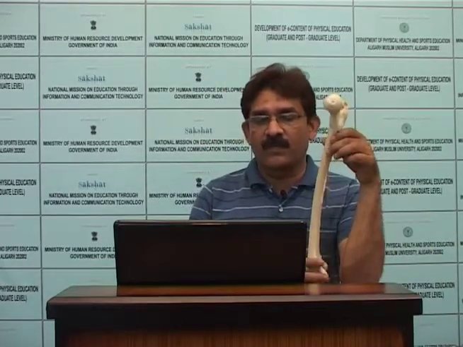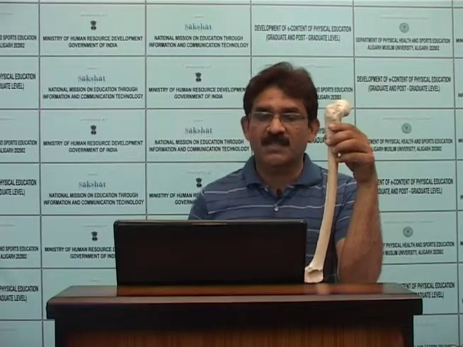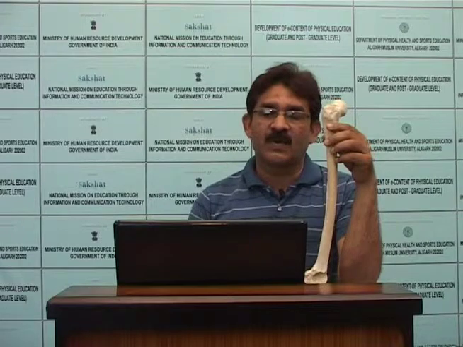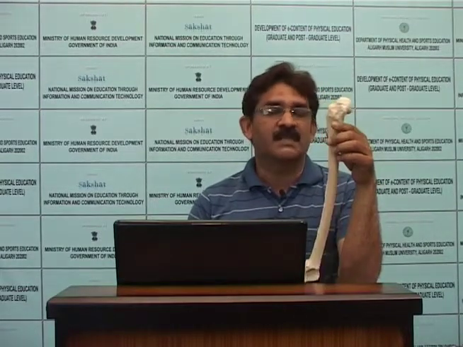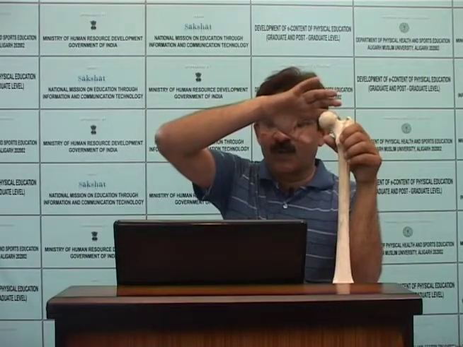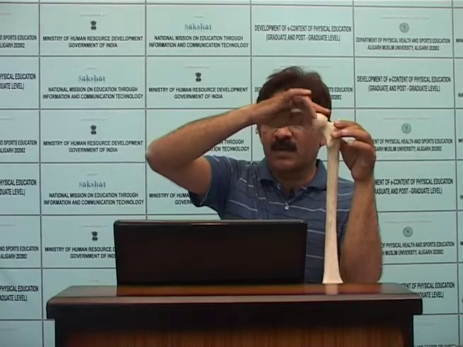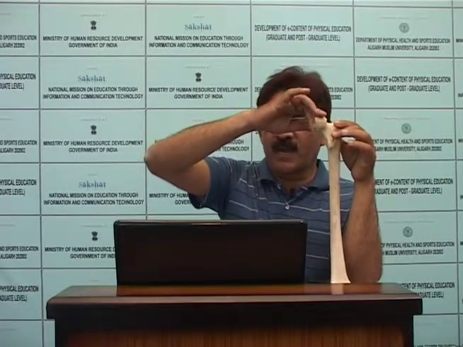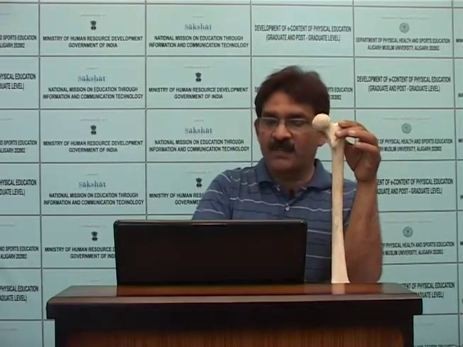This is the bone of the leg. This is the major bone in the lower limb known as the femur. This is the upper end of this bone. This is the head of the femur, with the fovea, or femoral head, and the neck. This is the neck of the femur.